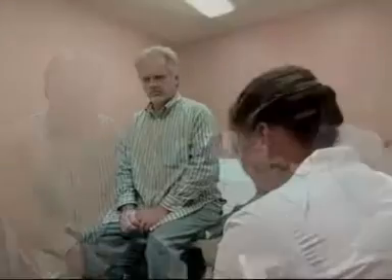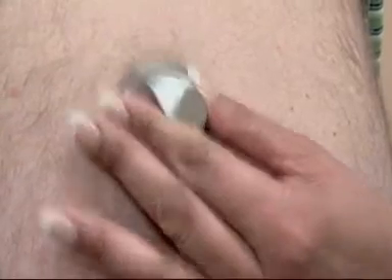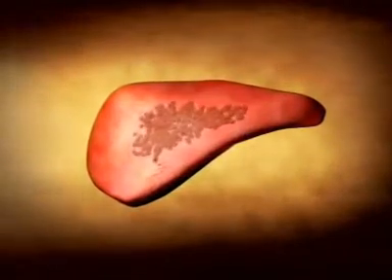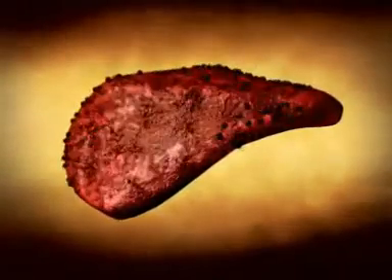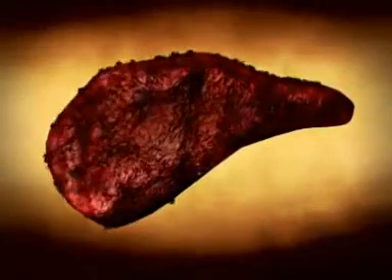Another serious viral infection of the liver is hepatitis C, and that's our emphasis for this program. Hepatitis C causes inflammation of the liver. Inflammation kills healthy liver cells, and when liver cells die, they leave scar tissue called cirrhosis. Cirrhosis impedes blood flow through the liver, resulting in decreased liver function.